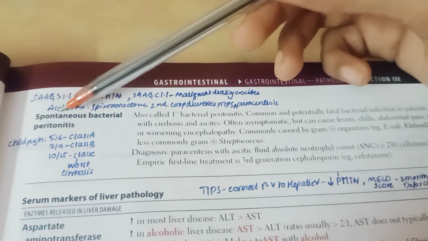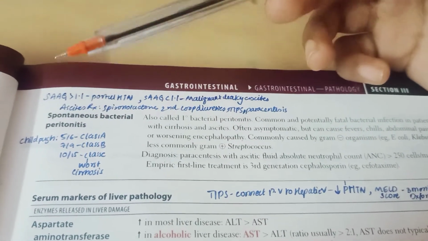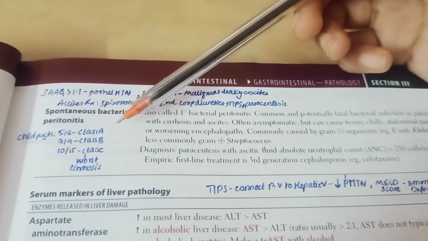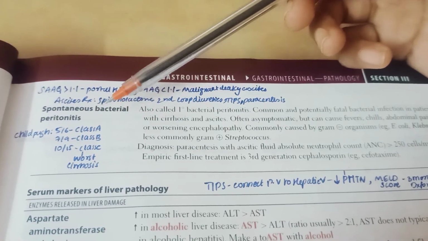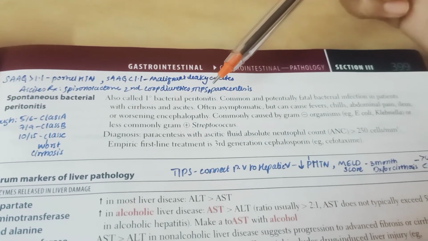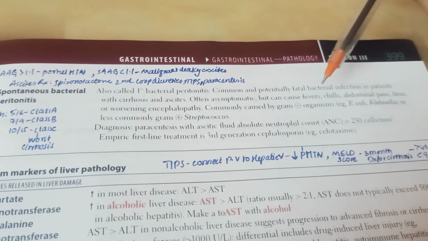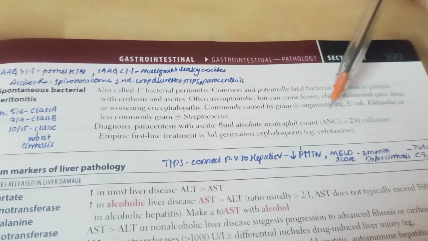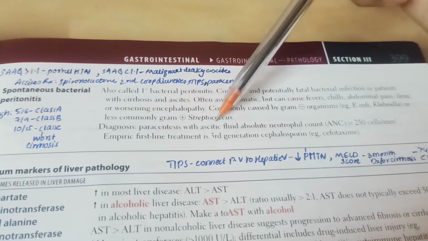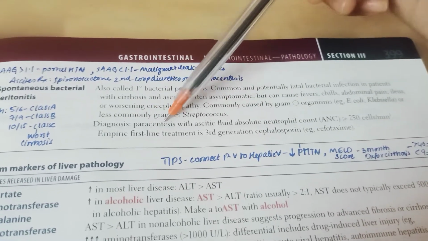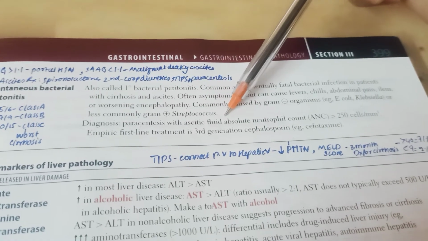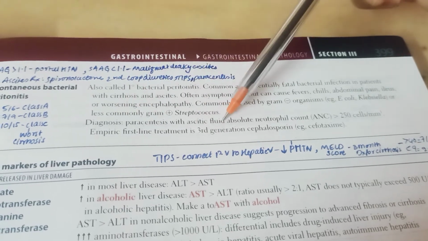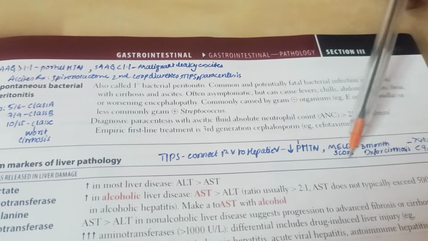Next, coming to spontaneous bacterial peritonitis. Along with ascites in liver cirrhosis, if bacteria enter, that also leads to peritonitis. So that is this condition, spontaneous bacterial peritonitis. It is often asymptomatic, sometimes may cause fevers, chills, pain, and worsening encephalopathy, mainly caused by gram-negative E. coli, Klebsiella, sometimes also gram-positive Streptococcus. Diagnosis: paracentesis with ascitic fluid. Then you should check the absolute neutrophil count. If it is greater than 250, then the first line treatment is a third generation cephalosporin, that is cefotaxime.